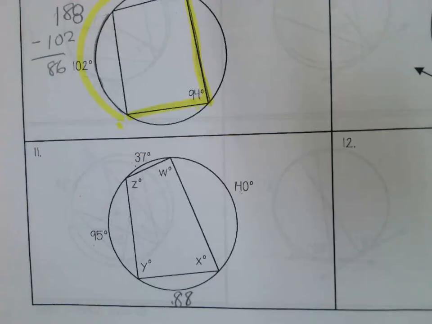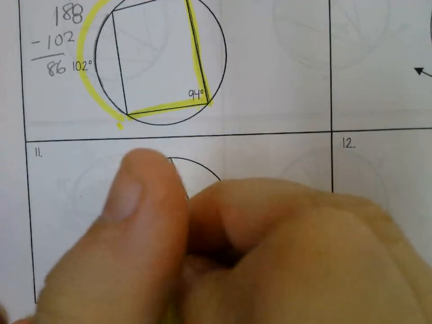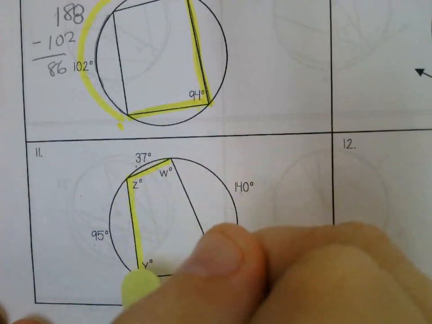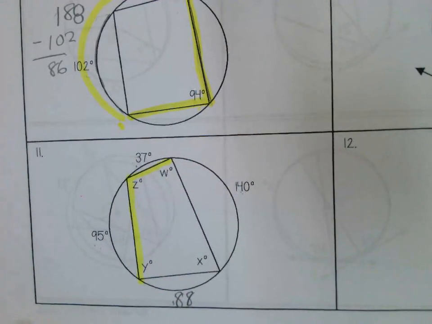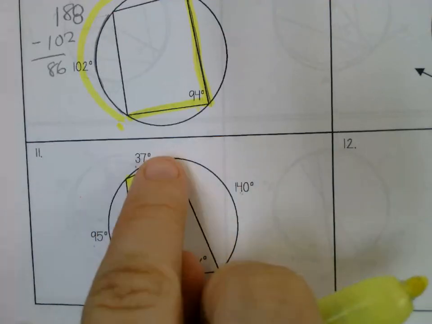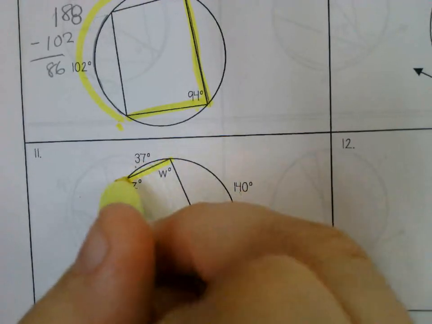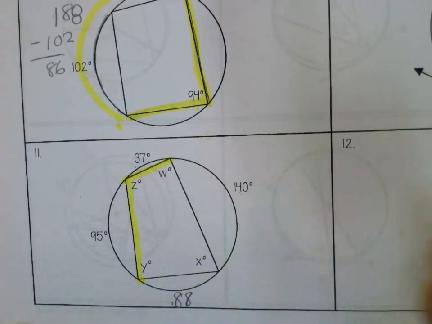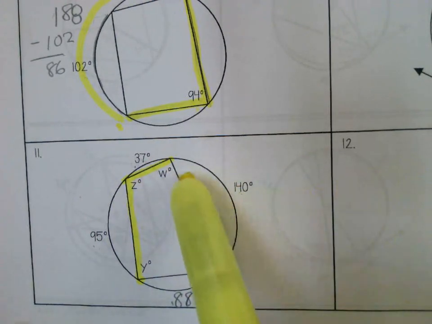So now I've got to find the angles for each of them. Let's start with Z. Here's Z right here. Z is this angle right here. So what two arcs does Z intersect? Angle Z goes from here to here. So where are its arcs?